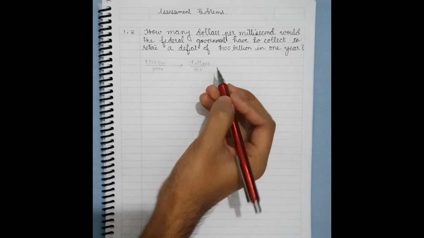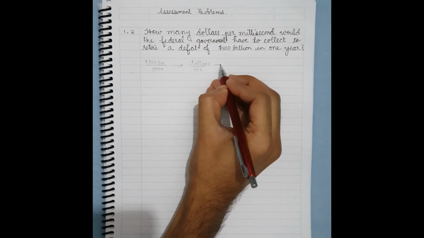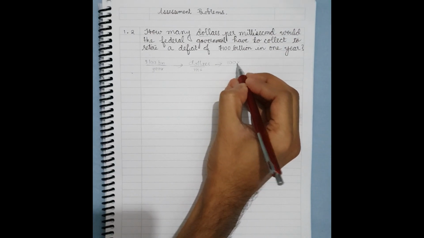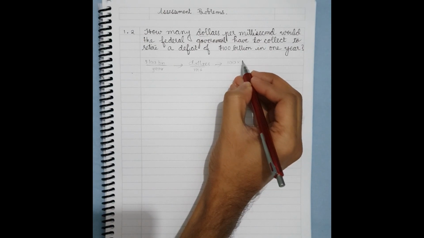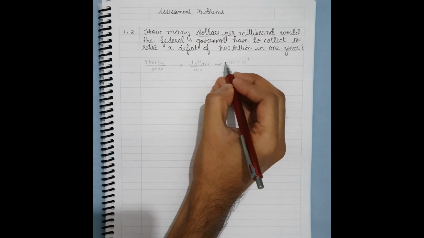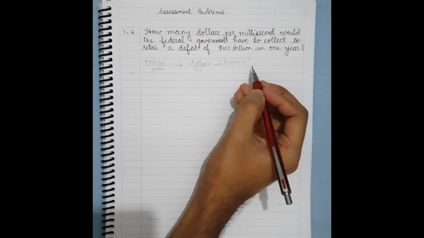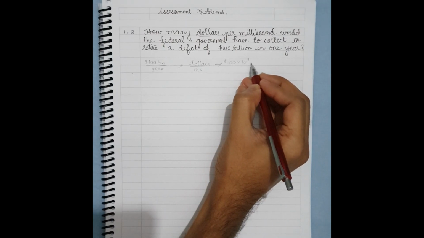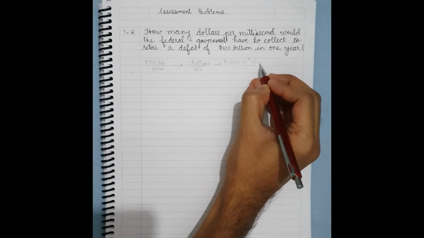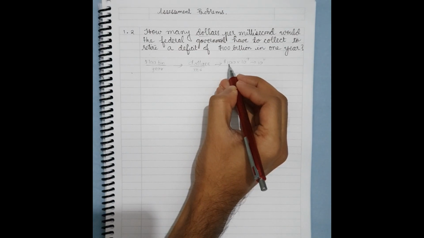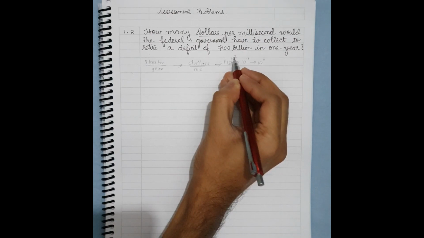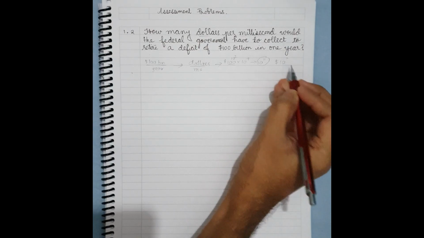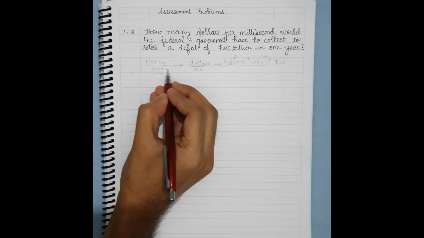Converting $100 billion to dollars is quite straightforward. 1 billion is basically 10 raised to 9 dollars, right? 1 billion is 1000 million, and there are 9 zeros, so we can write it as 10 raised to 9. So this is 100 billion, and we can further make it 10 raised to 11. 10 raised to 2 times 10 raised to 9 is 10 raised to 11. So we have 10 raised to 11 dollars, and let's convert the year to milliseconds.